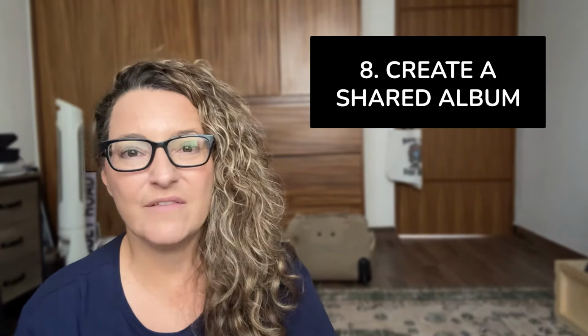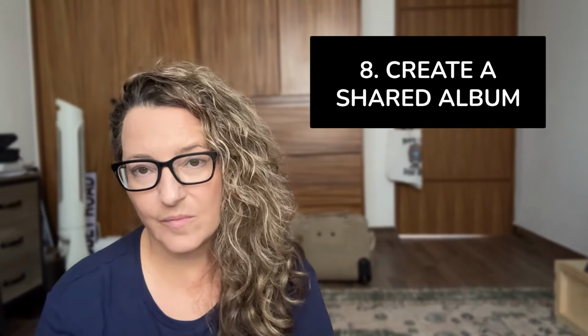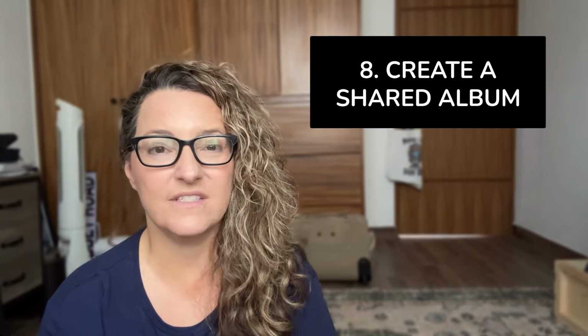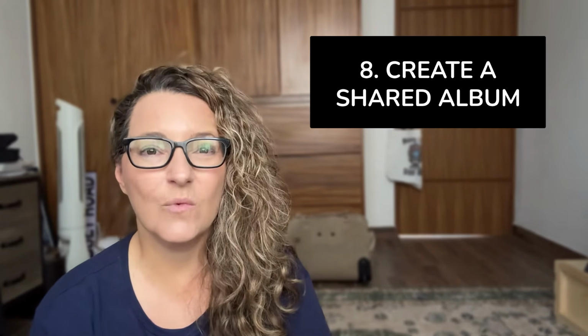Number 8, if you're traveling with a group, create a shared album so that everybody has access to it, especially if you want to have the photos after your trip. Now, we especially recommend this if you're buying Memory Maker. And if you're not familiar, Memory Maker is basically unlimited downloads of your digital photos from your trip. It's part of the PhotoPass system. A lot of people confuse PhotoPass and Memory Maker.